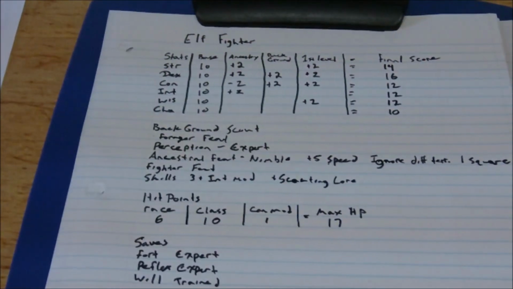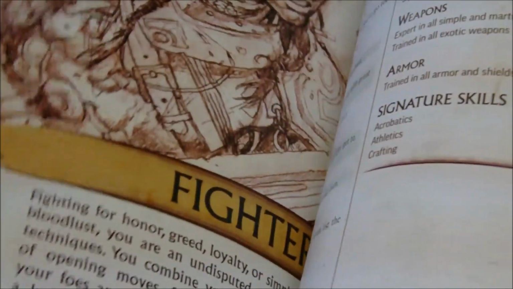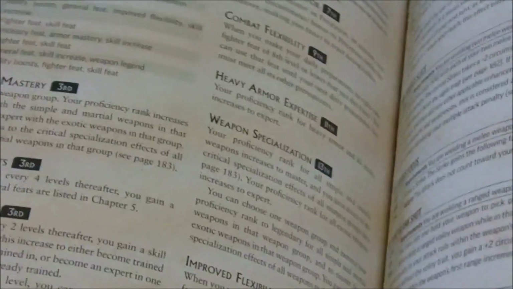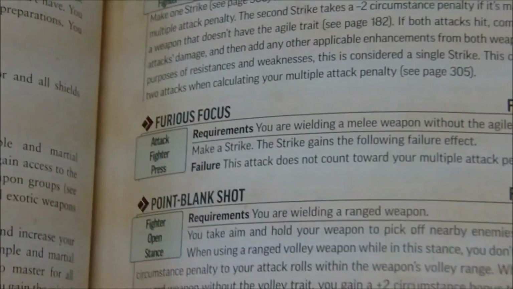So if I made 2 attacks in the round, the first attack would be my normal bonus, the second attack would be a -5, and if I made an attack of opportunity, I don't apply the -2 to the -5. It's just my normal bonus with a -2 penalty applied, and it uses my reaction. So I've got that ability there as well. The feat that I'm going to take at first level is going to be point blank shot.